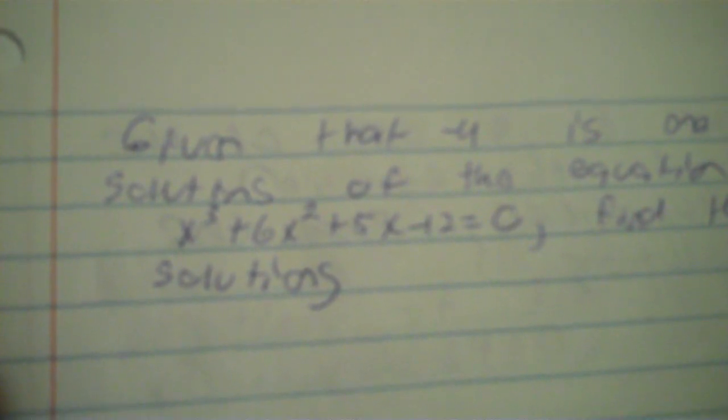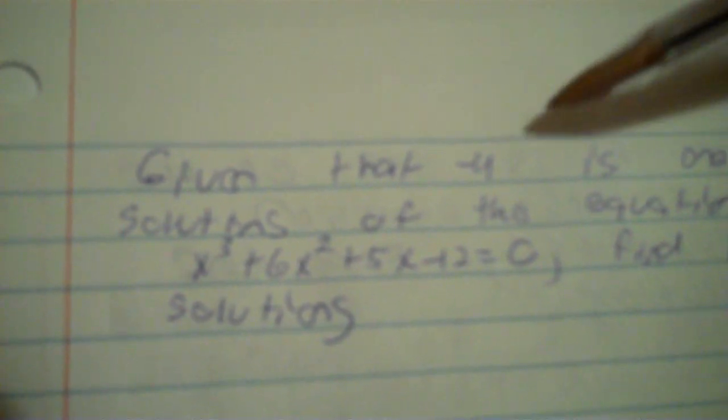Given that -4 is one of the solutions of the equation x to the third power plus 6x to the second power plus 5x minus 12 equals 0, find the other solutions. Now I'm going to repeat that. -4 is one of the answers to x to the third plus 6x to the second plus 5x minus 12 equals 0. Find the other solutions.